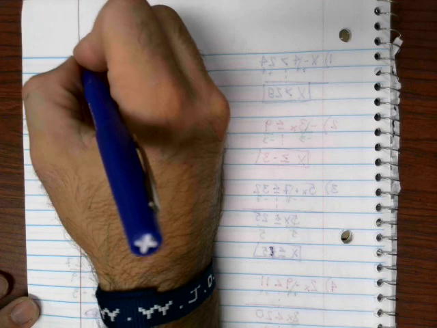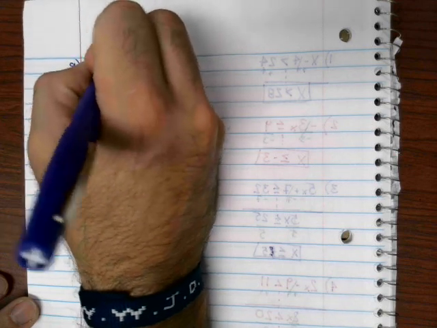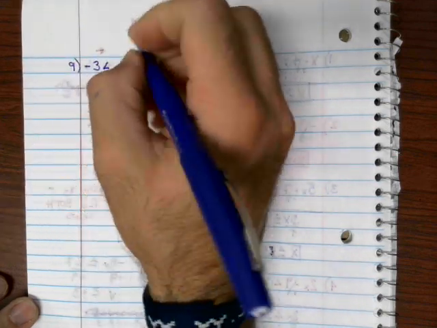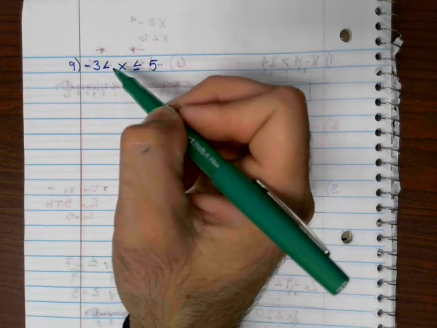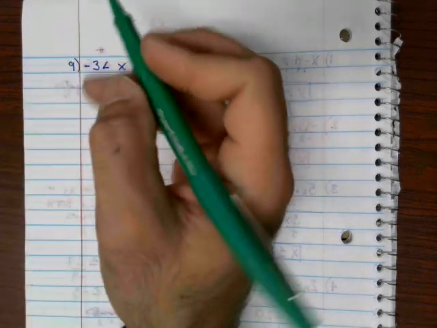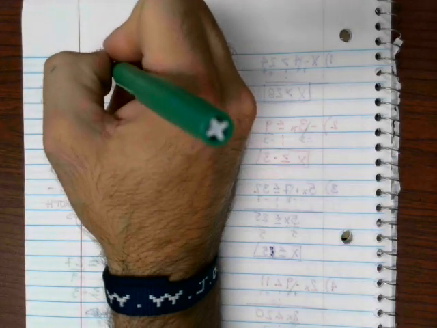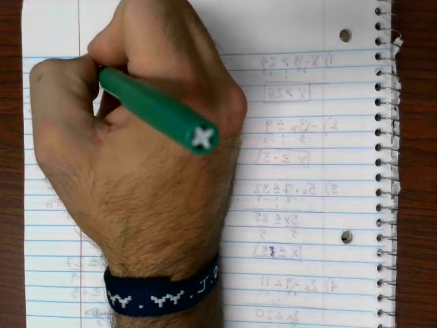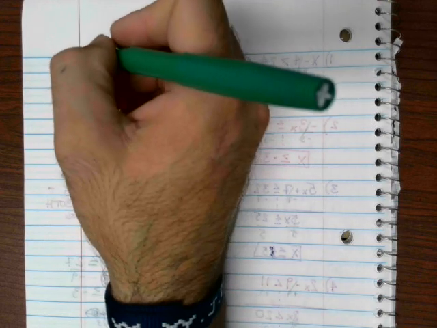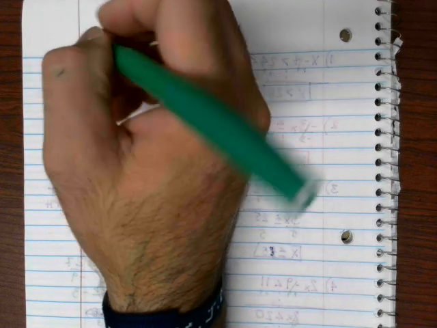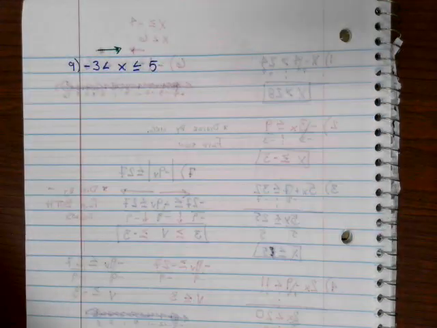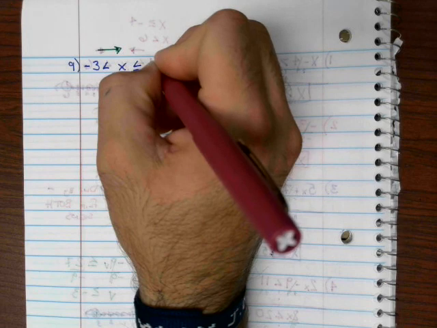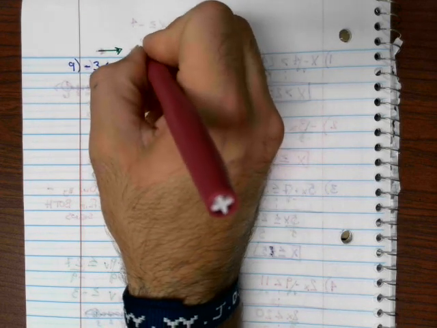Graph the following inequality. So -3 less than x less than or equal to 5. So if you start at x, like I've been telling you, and read them to yourself, x is greater than -3, okay? So if it's greater than -3, if a number is greater than anything, it goes to the right, okay? And then x is less than or equal to 5. So if it's smaller than 5, it's going to shade to the left.